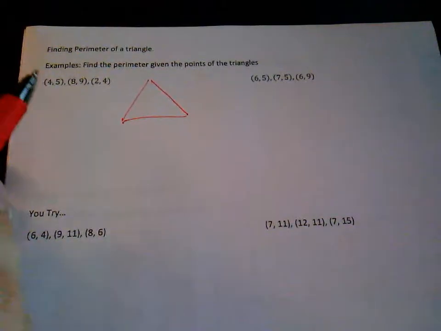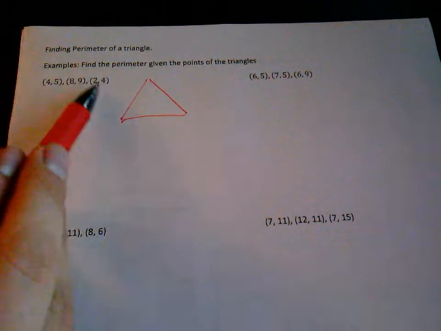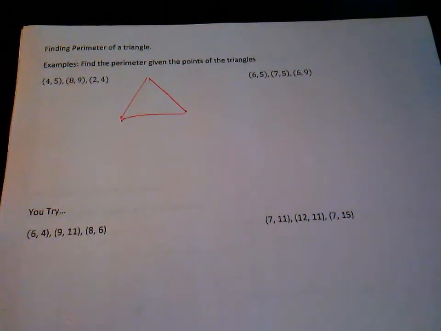Finding the perimeter of a triangle. Find the perimeter given the points of the triangle. So what it's saying is you have a little triangle here. Your 3 points, here's the first point, so it's like this point's here, and this point is here. Okay? What it's asking you to do is find the perimeter of the whole thing.